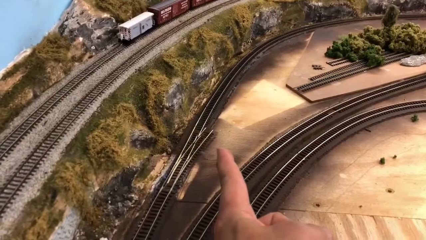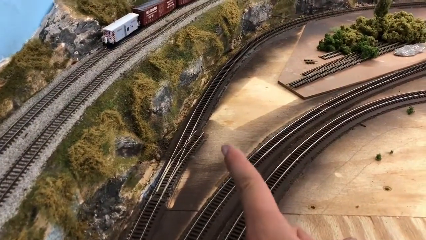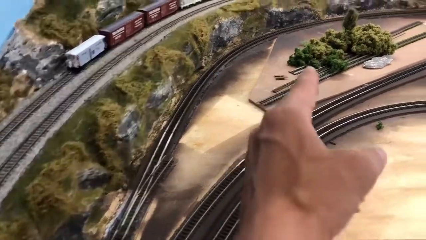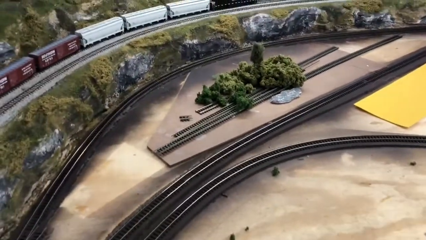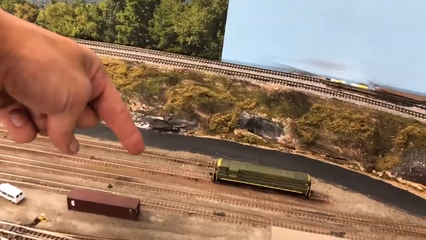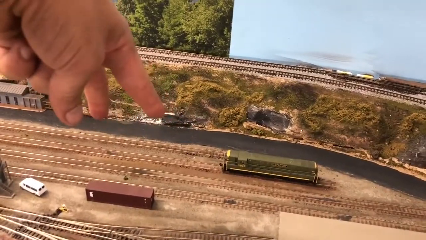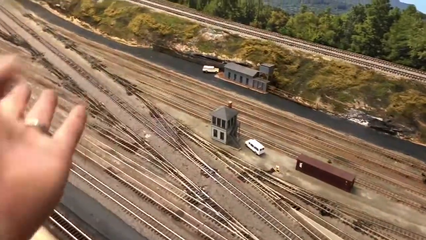This was originally going to be a switching engine shed that would come out here, and you would keep the switching engines there. But I think it's a waste of space, because I could just keep the engines in either one of these tracks, even if it's a two-engine switching thing, or in one of the free tracks that are not being used at the time while the trains come in.